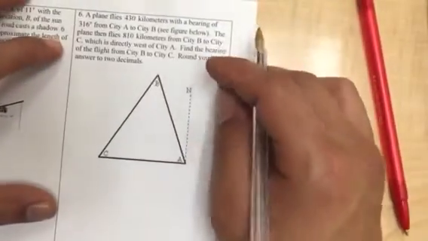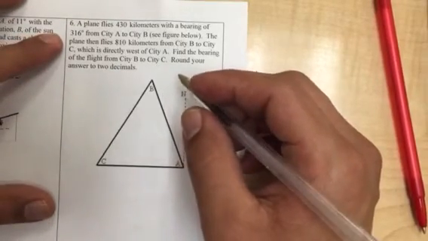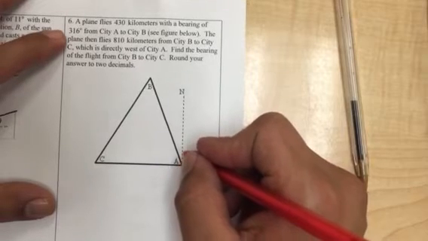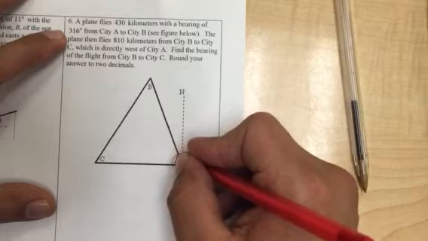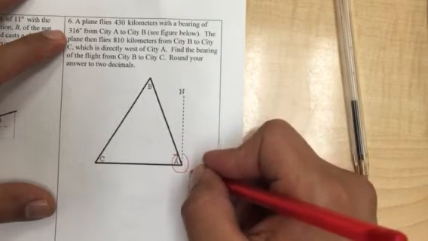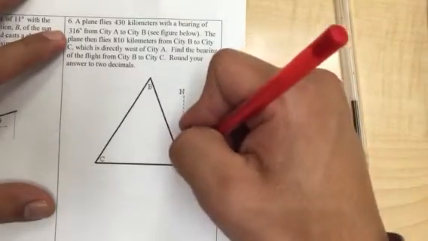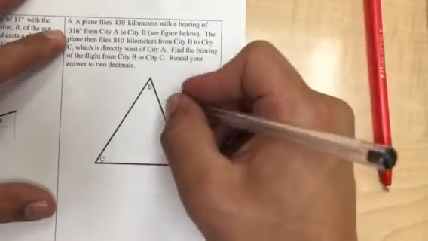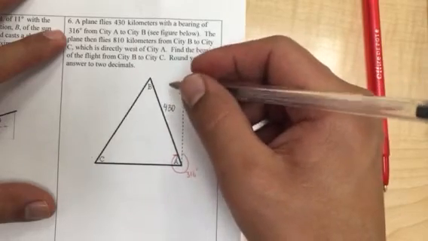Let me go over to number 6. Number 6 says a plane flies 430 kilometers with a bearing of 316. Remember that bearing has to start from the north and work your way clockwise. So that means that by the time we get here, we've completed 316 degrees. This ends up telling us that our plane is going in this direction from A to B. They tell us that it's 430 kilometers, so the side right here is going to be 430.